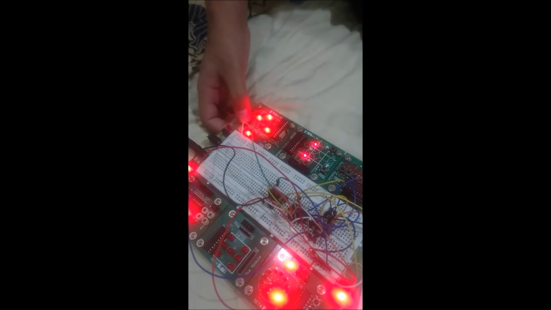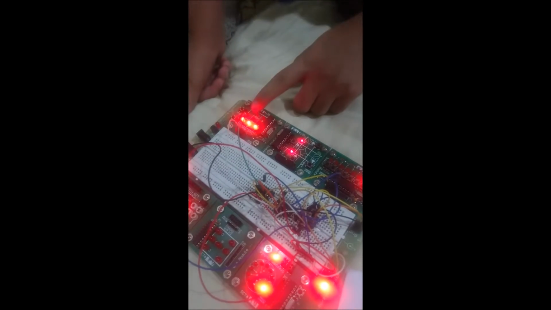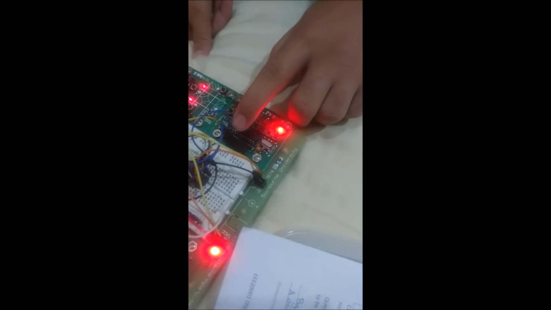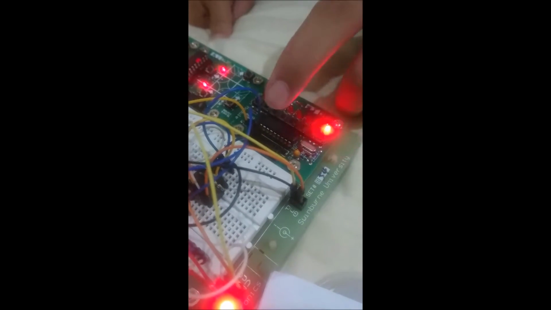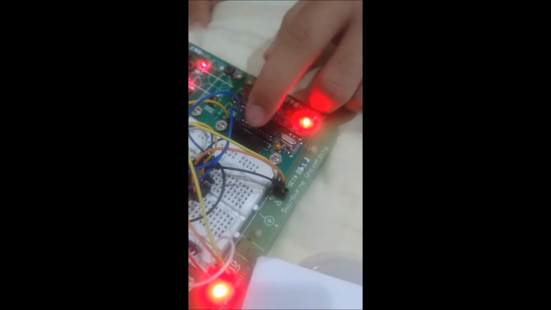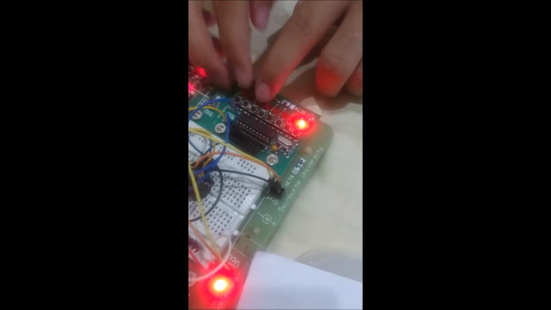So now let's check the circuit. First, I'll change the clock module to be 1 Hertz. So now it's 1 Hertz, and this is the input, where K is always set to 1, and JA and JB are always set to 1 as well.